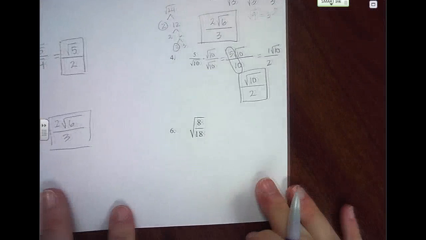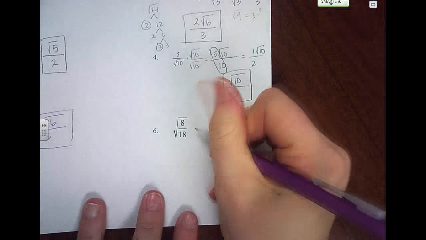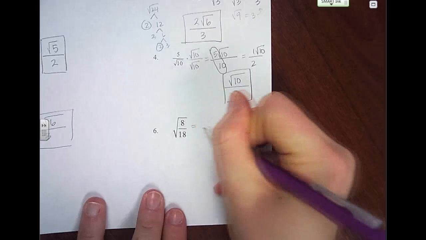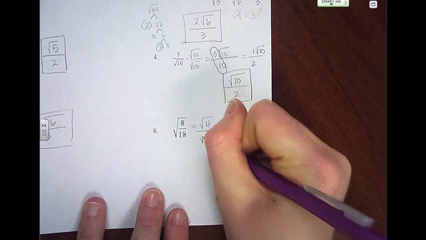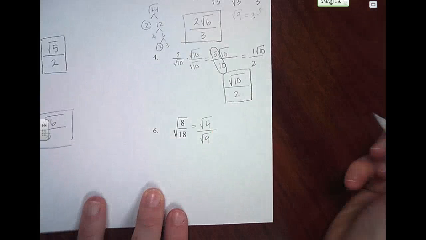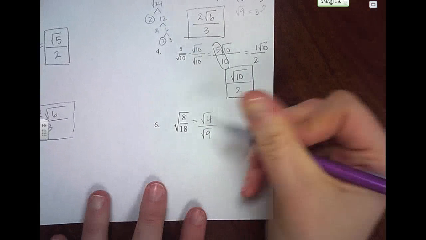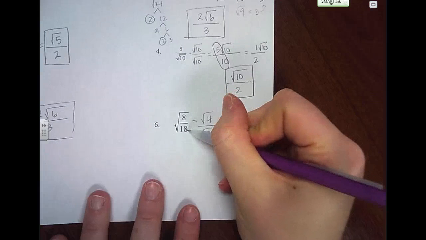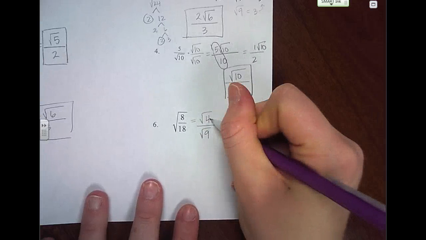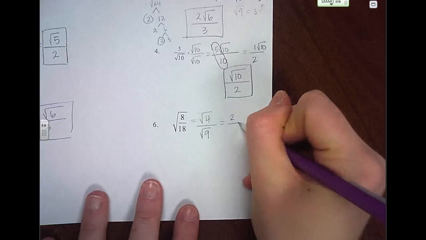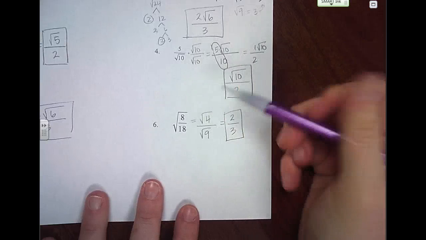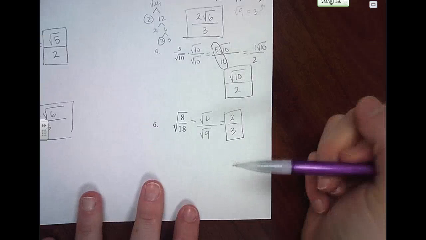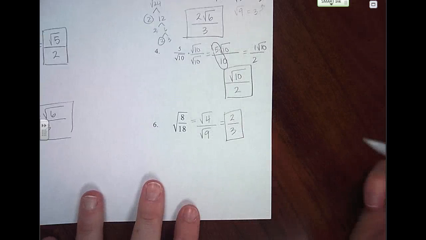Okay, number 6. Before I split it, I noticed that I can divide both of these by 2. So I'm going to go ahead and do that. If I reduce that, I get square root of 4 over square root of 9. Okay, so I just divided each one by 2. I reduced this fraction. Well, now what do you know? Square root of 4 is 2 and square root of 9 is 3. So I just saved us some trouble of trying to multiply the top and the bottom by square root of 18. So we get just 2/3.